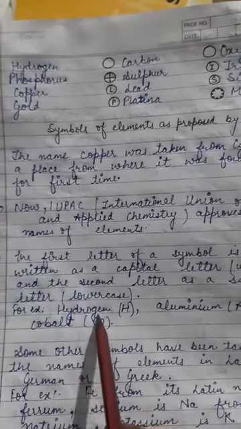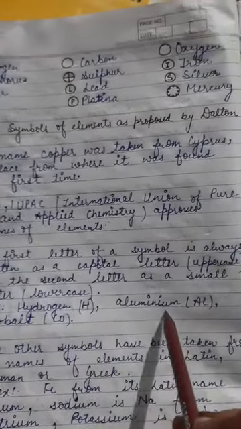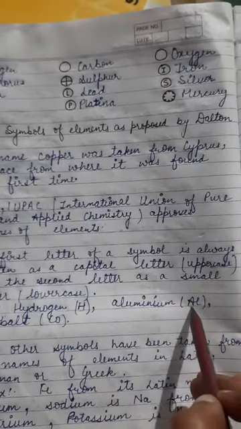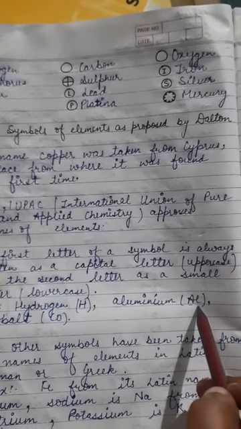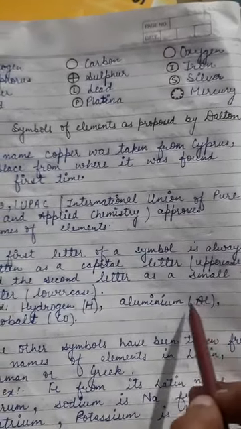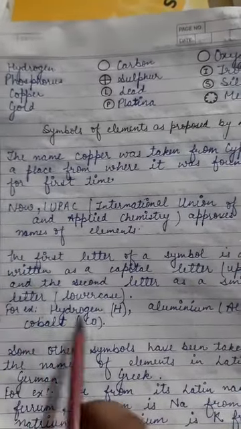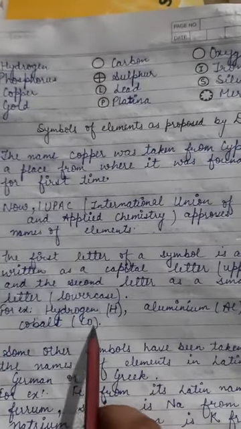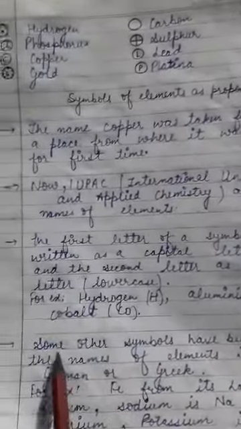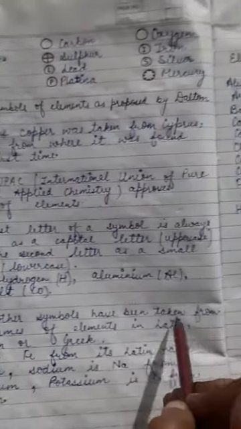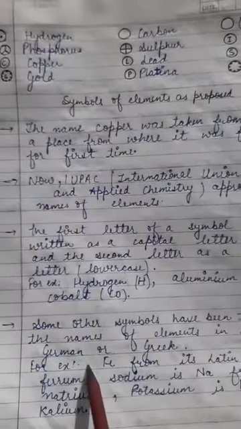For example, in hydrogen, H is the symbol of hydrogen. In aluminium, A is the capital and the second letter L is a small letter, that is lower case. Okay, so this is the symbol of aluminium. And in cobalt, C is a capital letter and O is a small letter, so this refers to cobalt. Some other symbols have been taken from the names of elements in Latin, German or Greek.